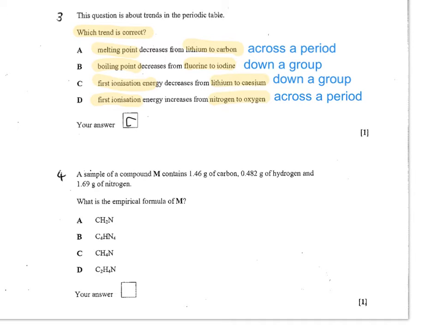So let's look at the first one. If the first one is saying melting point decreases, is it saying it decreases across a period? No. Why is that? Because as you go across a period, proton number increases. So that tells us why this is wrong. Now, if the proton number increases, on face value, you would expect that the first ionization energy would increase. So I'm now looking at D. But that's also across a period, so the same thing would apply.